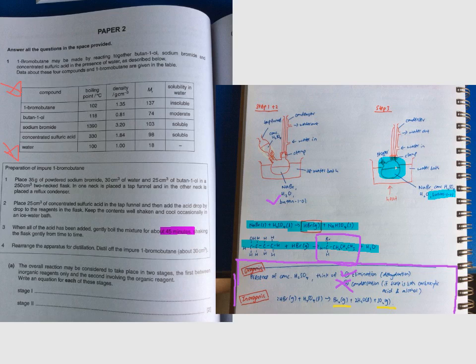But one thing I want you to take note is that because it is concentrated sulfuric acid, therefore the state symbol that I use over here is liquid. Okay, so wherever it is concentrated, then the state symbol used is liquid. Similarly for HCl, if it is concentrated HCl, the state symbol is liquid as well. If it is aqueous or dilute acid, the state symbol will be aqueous.